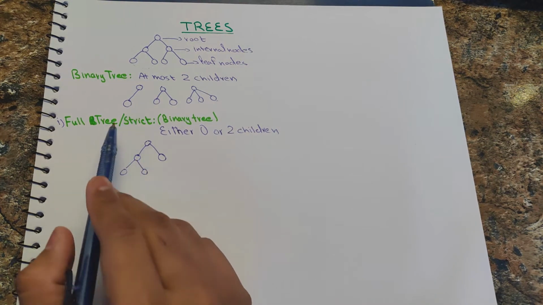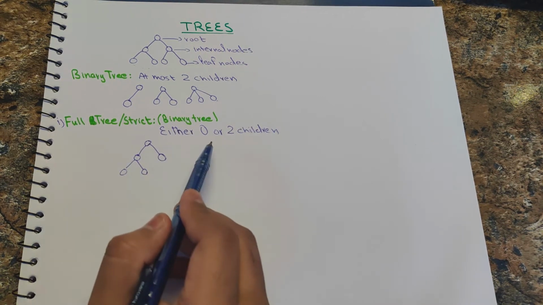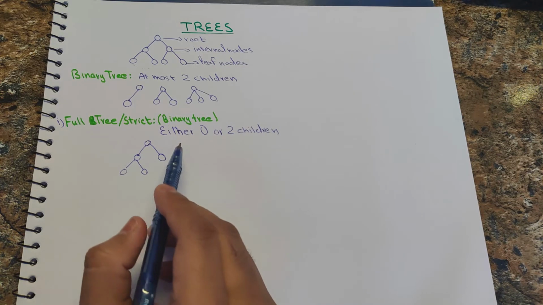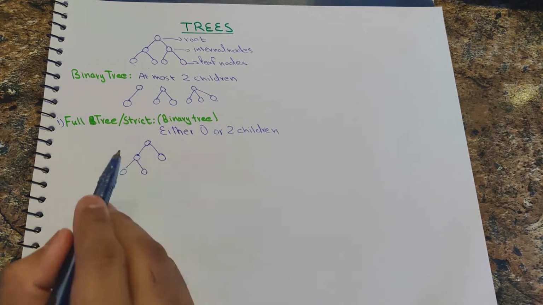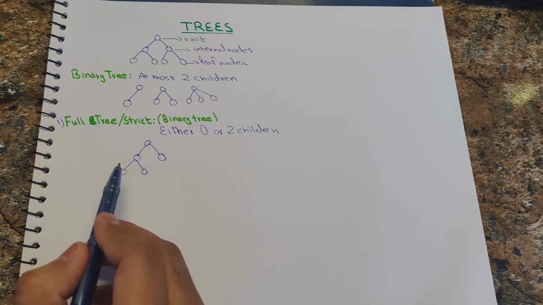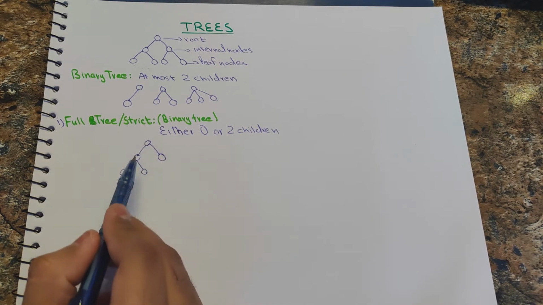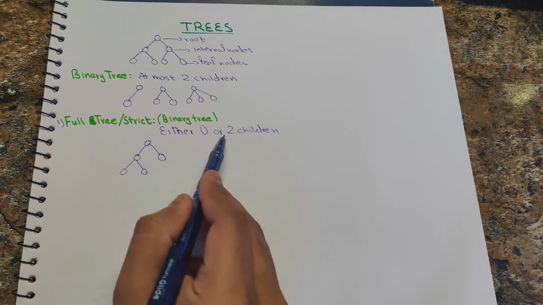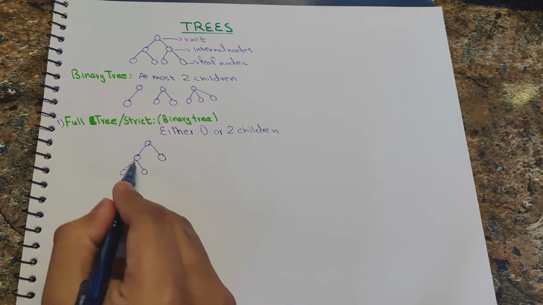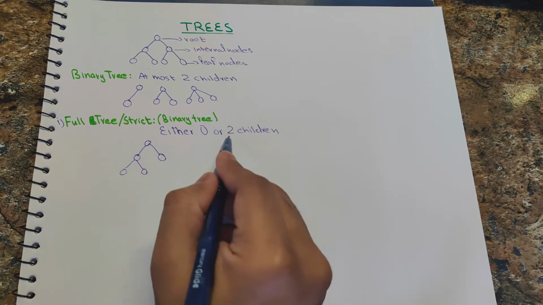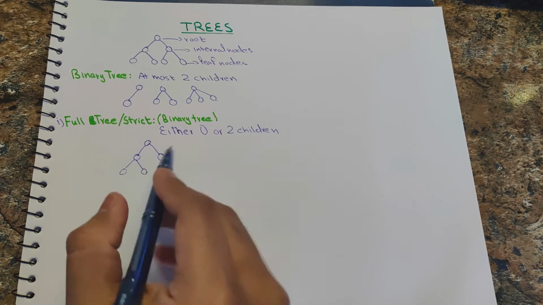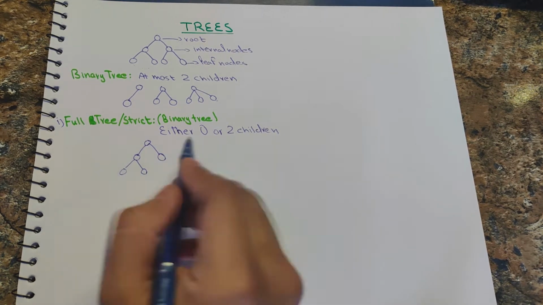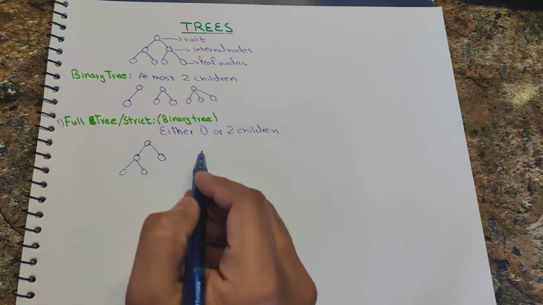So the first type of binary tree is the full or strict binary tree. Guys, this kind of tree has only one condition, either 0 or 2 children. So I have drawn a full binary tree. Let's see how. This node has 2 children, which fulfills our condition of having 0 or 2 children. This node has 2 children, so which is also fine. Now this leaf node has 0 children, so this also fulfills our condition. So this is a full or strict binary tree.